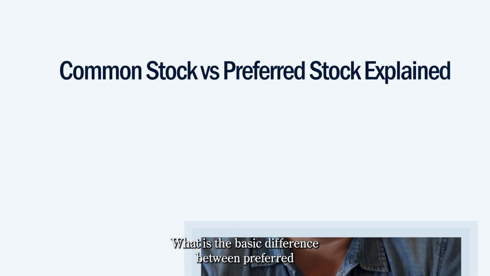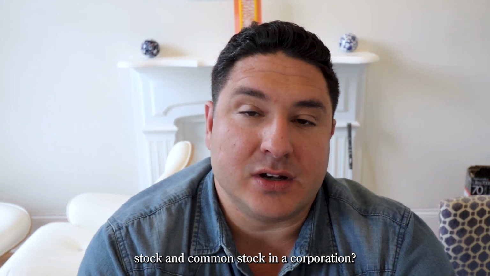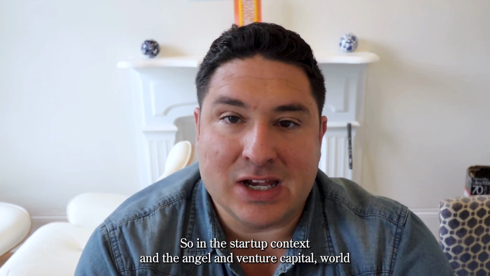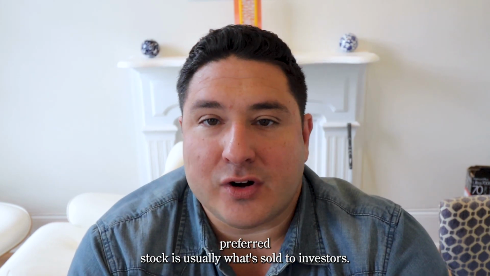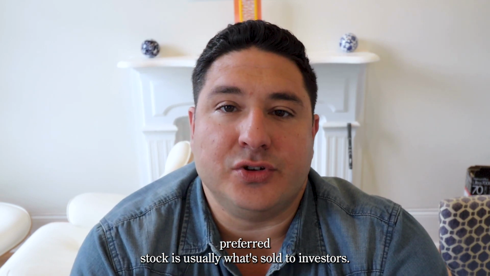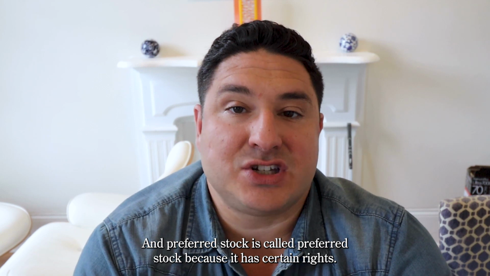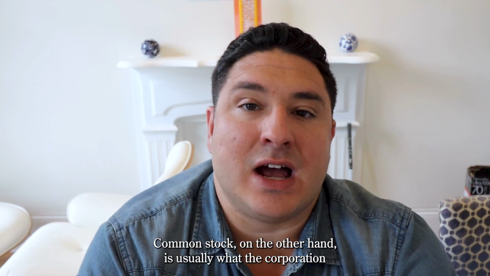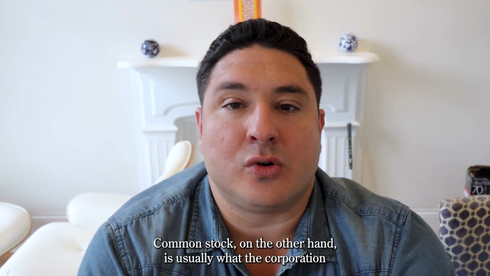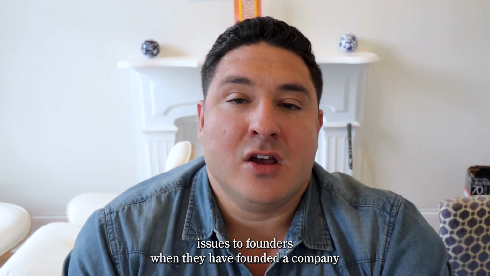What is the basic difference between preferred stock and common stock in a corporation? So in the startup context, in the angel and venture capital world, preferred stock is usually what's sold to investors. And preferred stock is called preferred stock because it has certain rights. Common stock, on the other hand, is usually what the corporation issues to founders when they have founded a company.